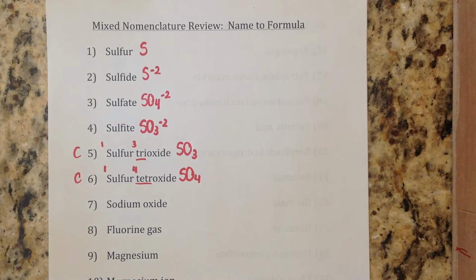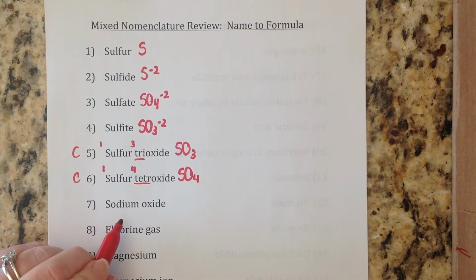Number 7 is sodium oxide. This is a metal and a nonmetal.